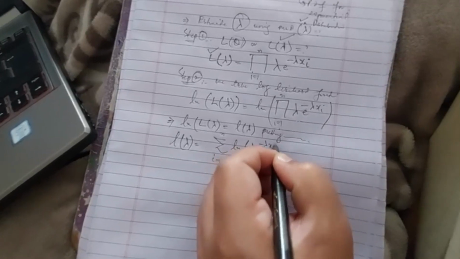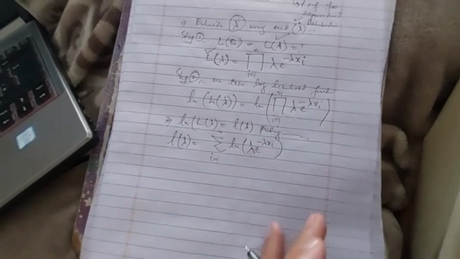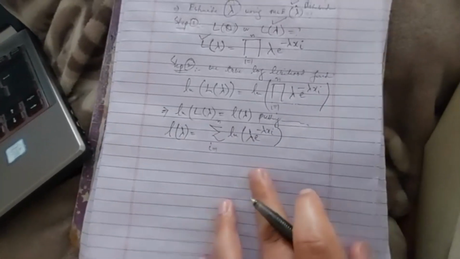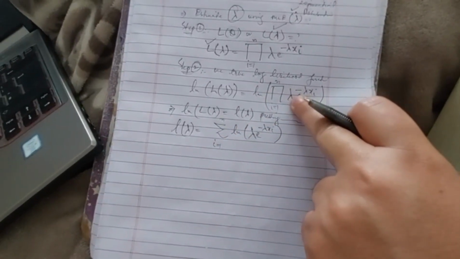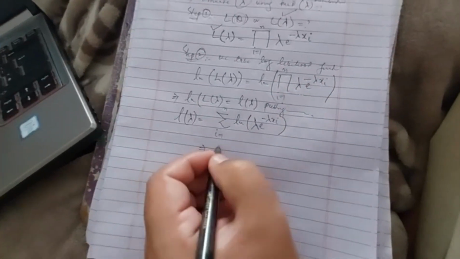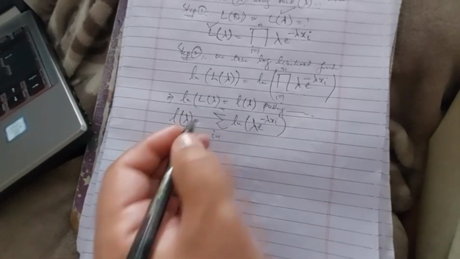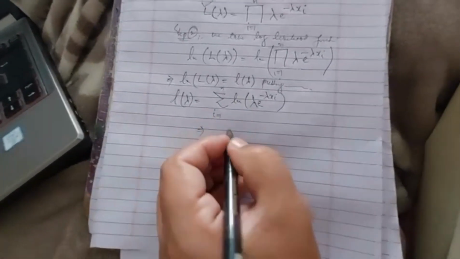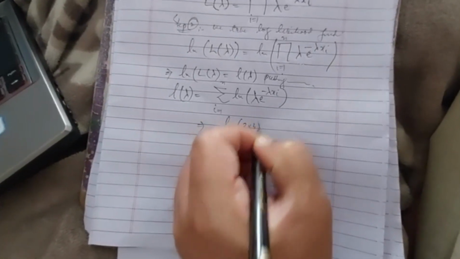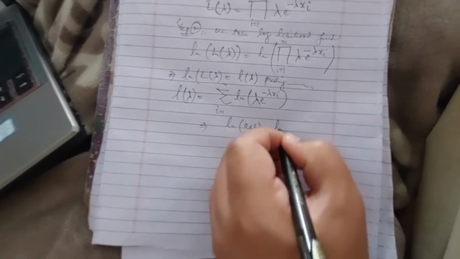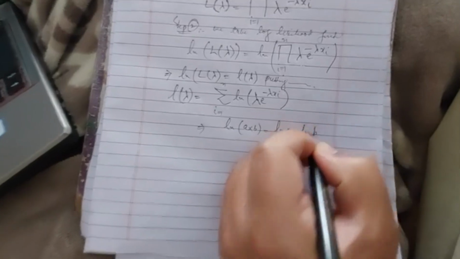This is the addition property: whenever we have ln of a times b, it is equal to ln of a plus ln of b.